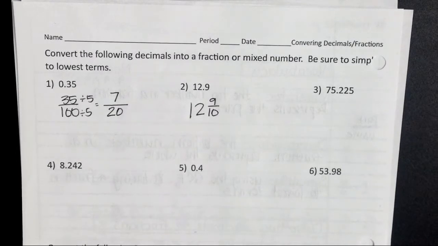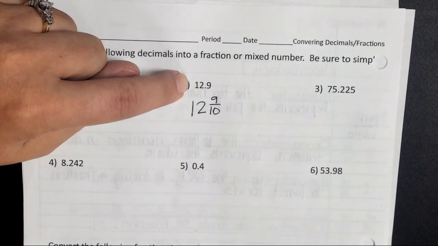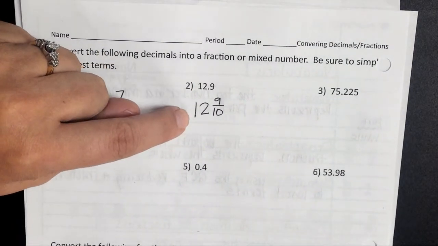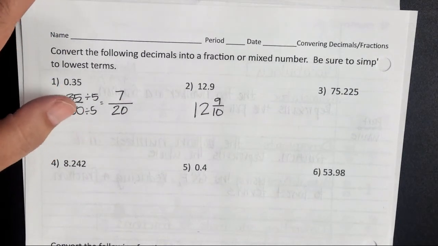That's it. That's all you write. You can't simplify it. You're just writing it as a fraction. But when you read it, you're saying the same thing. If I read this number, I say 12 and 9/10. If I read this, I say 12 and 9/10. So you say it the same exact way, no matter if it's a decimal or fraction, okay?